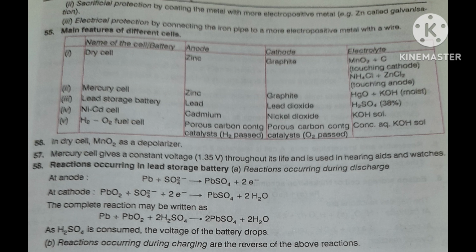During discharge, actually there will be two types. During discharge, when you are using the battery, that time what type of reaction, and when you charge, what type of reaction, because it is rechargeable. Then during discharge, when you are using the lead storage battery, at anode what reaction will take place, at cathode what reaction will take place, I am telling you.